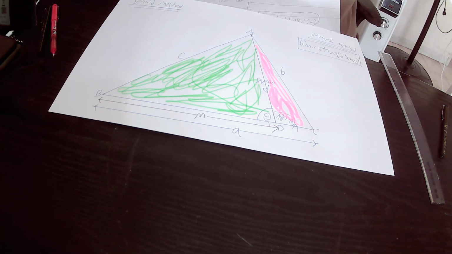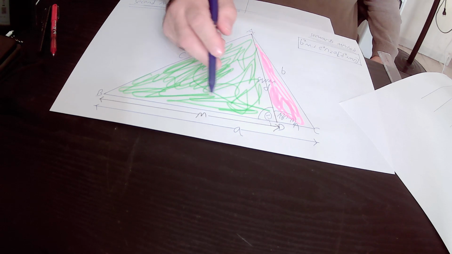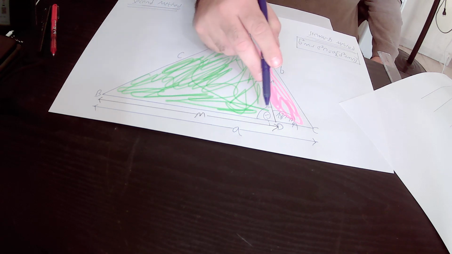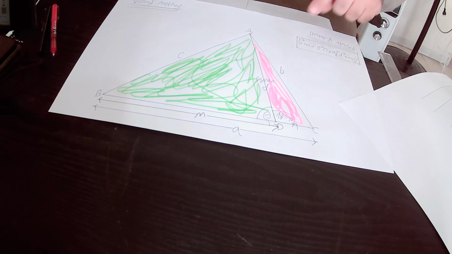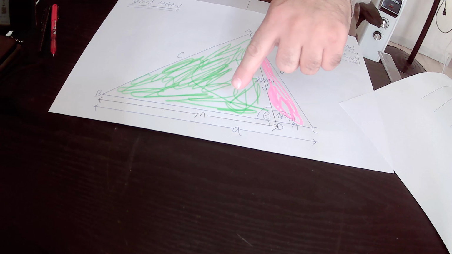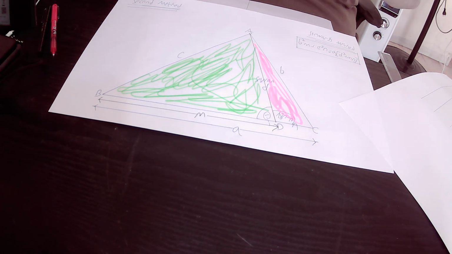actually here it is m actually. It is not a but m. This side of the green triangle is m. So it is d squared plus m squared minus c squared. Okay?